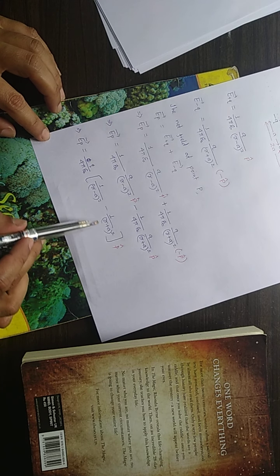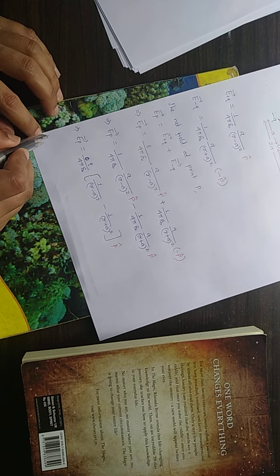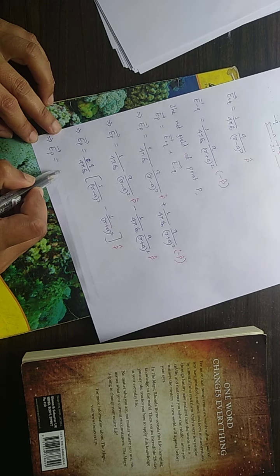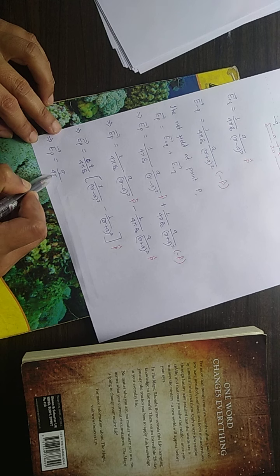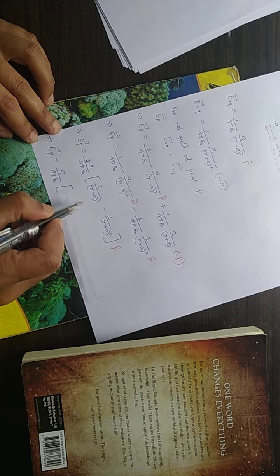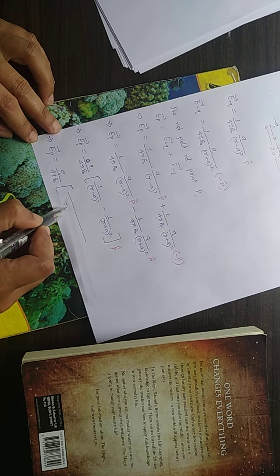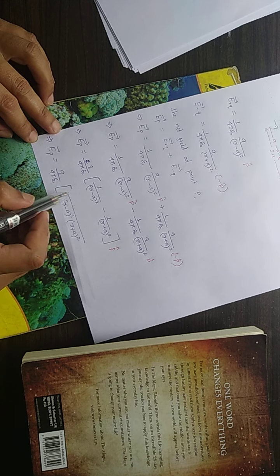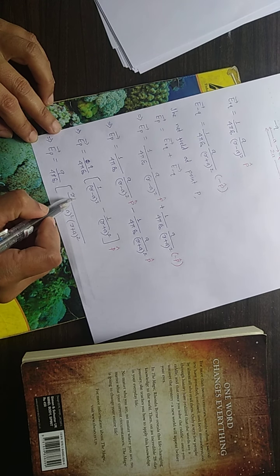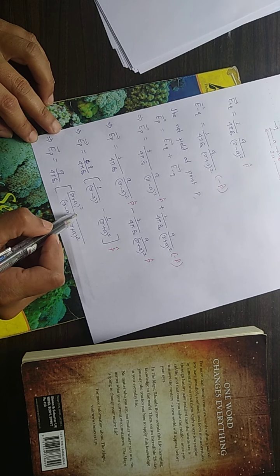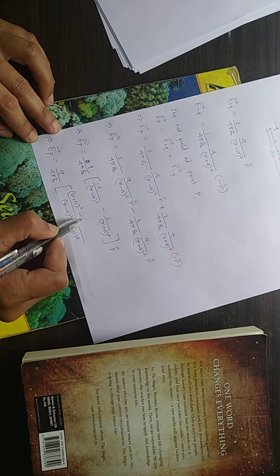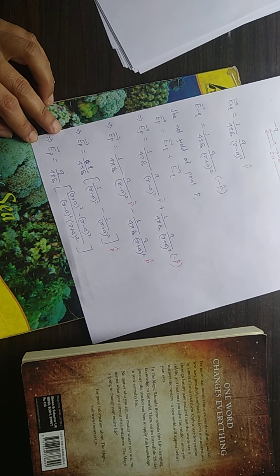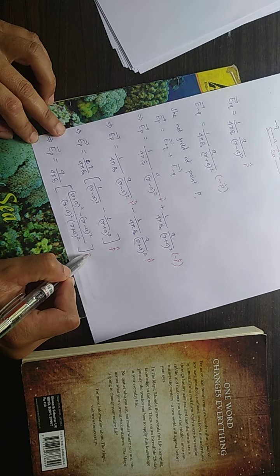Now you have to solve the terms inside the bracket. This will give me Q by 4 pi epsilon 0. The LCM of the two will be r minus a whole squared into r plus a whole squared, and r plus a whole squared goes in this place and r minus a whole squared goes in this place, P unit vector.